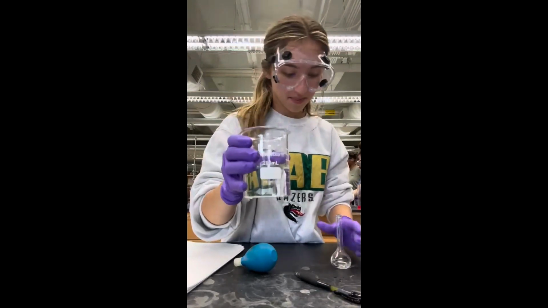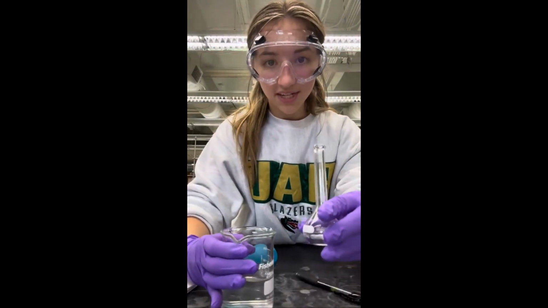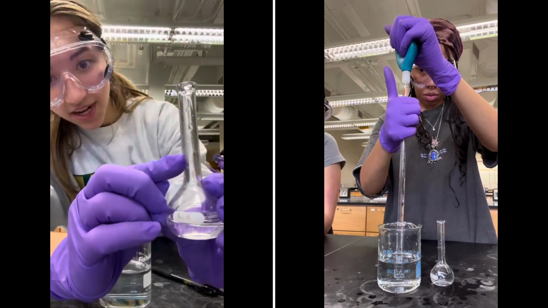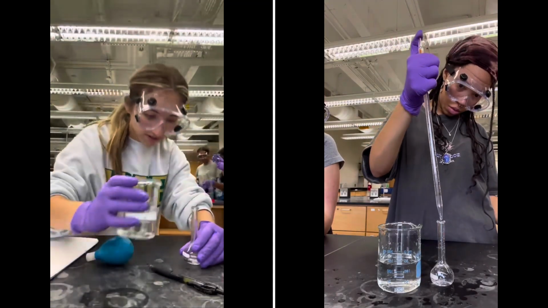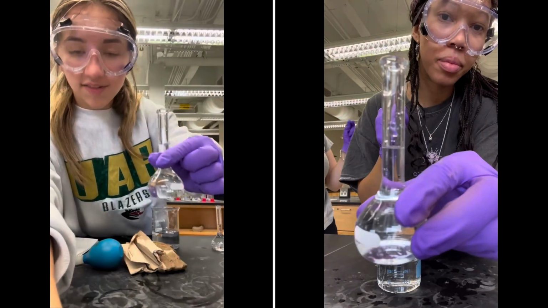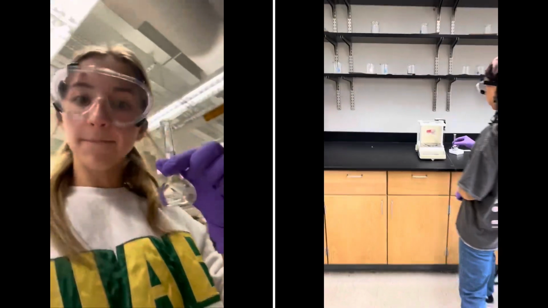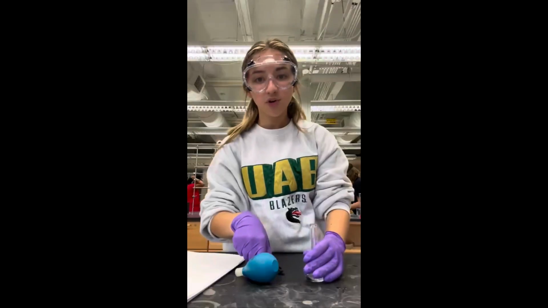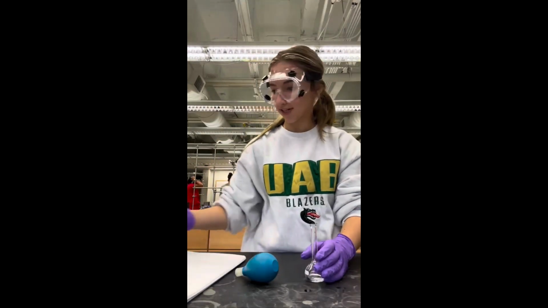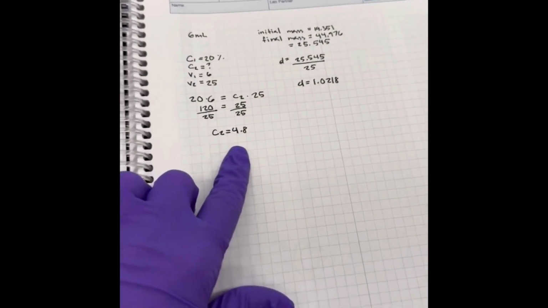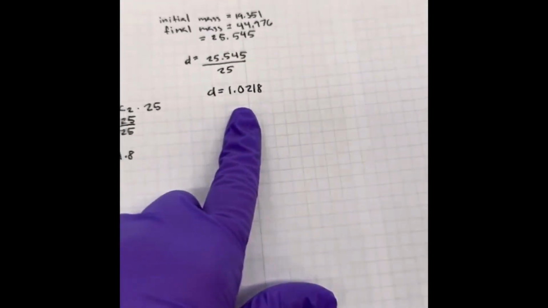I now have my water, which I'm going to pour into this flask right here up until this. It's very hard to see, but you can kind of see right through that little line for 25. And now that we have our solution in here, I'm going to take it over to the balance and measure it. Real quick, I'm going to record that I did 6 milliliters of the stock solution. In my lab notebook, I have recorded all and got my concentration value and my density.